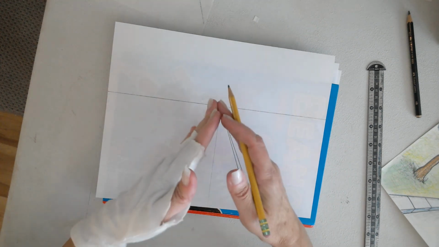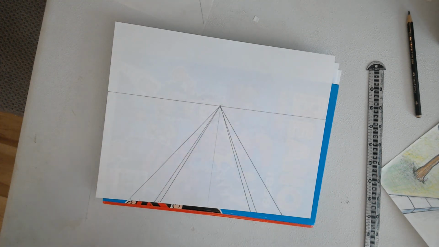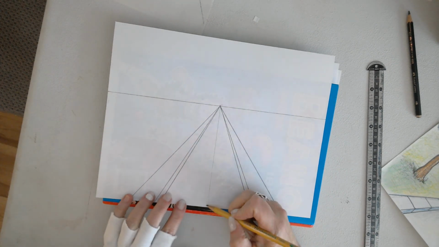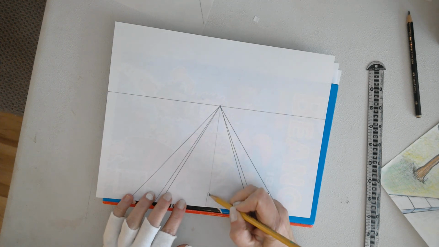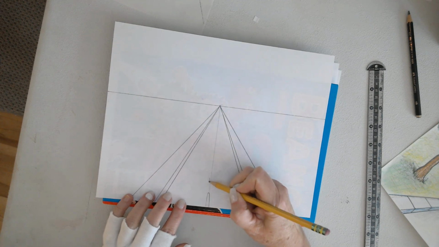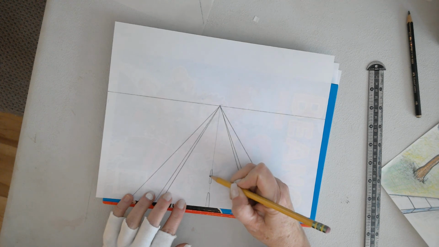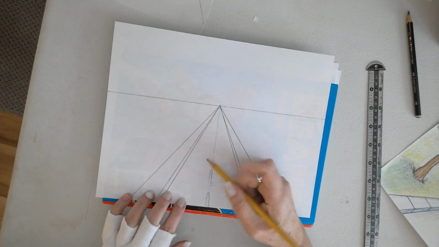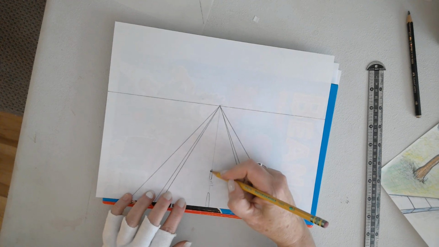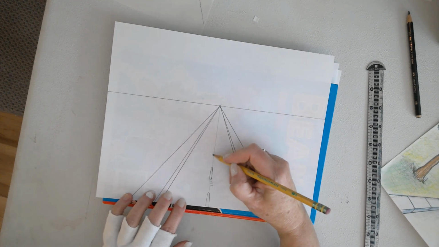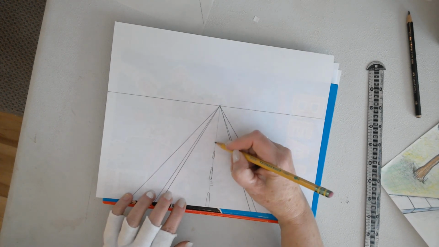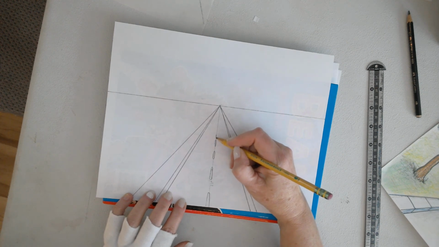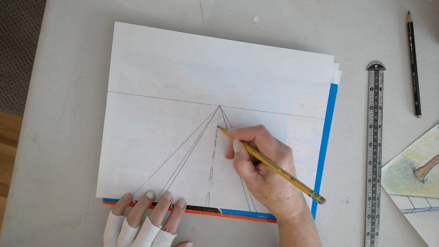Now as things go further into distance, they get tighter and tighter, smaller and smaller, so that the lines on the road, actually that one should come here, would be smaller, and they get closer and closer until.